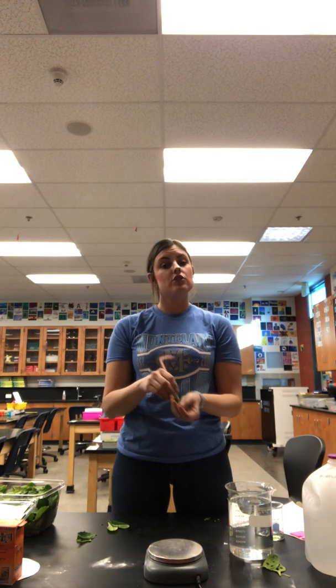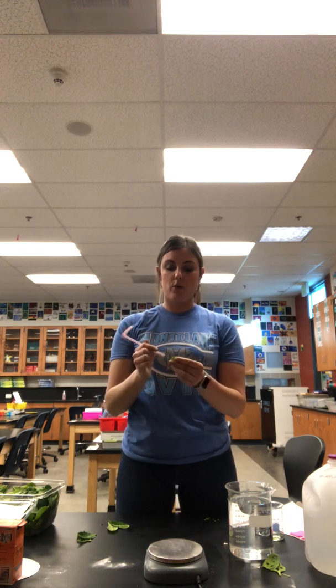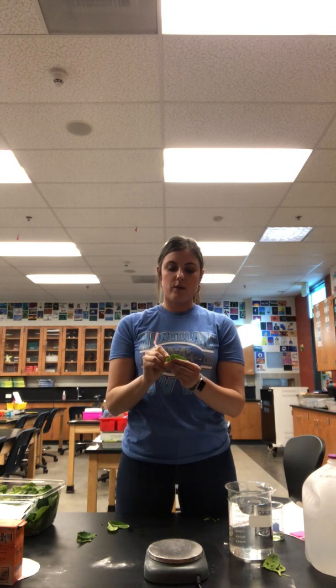Once these chads are all cut out, we're going to want to remove the oxygen from these leaf chads to get them to sink to the bottom of our solution, because we're going to measure the rate of photosynthesis by the oxygen they produce. When these leaf chads produce oxygen, they're going to become more buoyant and therefore will rise to the top. As photosynthesis is occurring, they're going to rise, and that's how we are going to measure the rate.